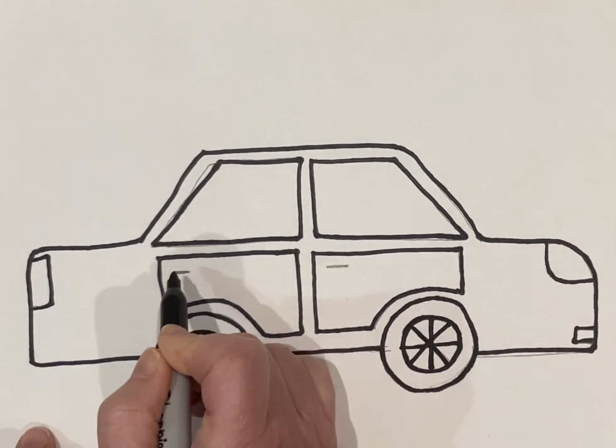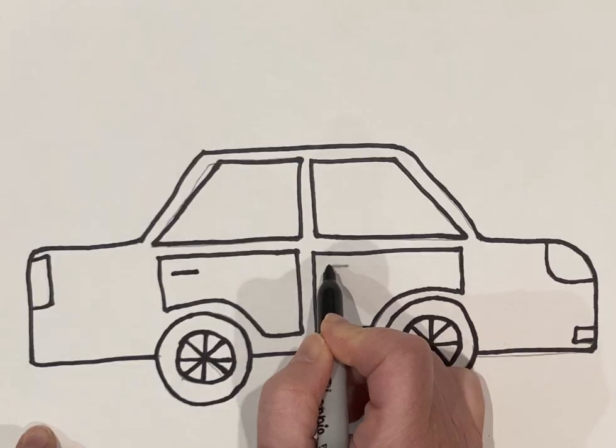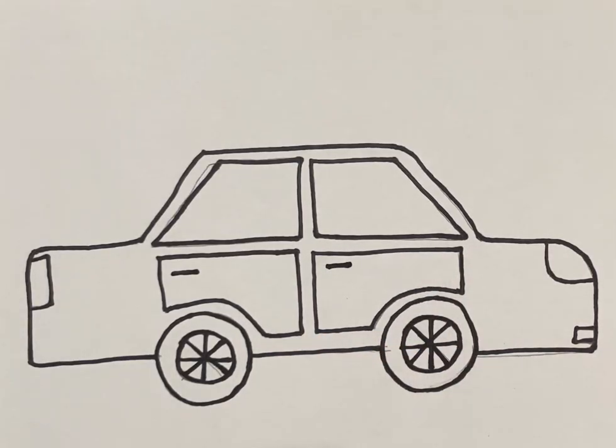Oh, and we forgot our little door handles also. All right. So next we're gonna go ahead and erase all those pencil lines that we have in our drawing.